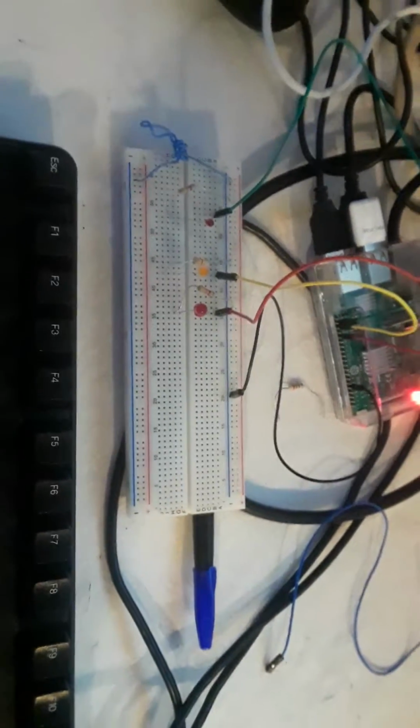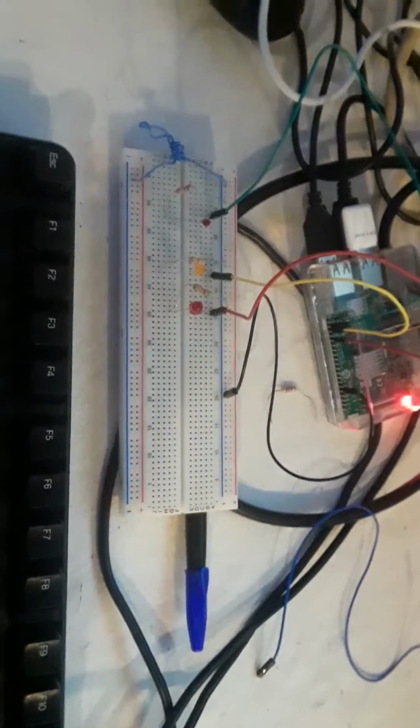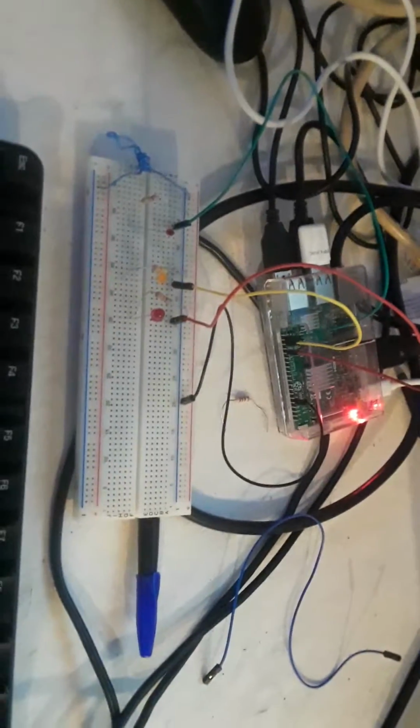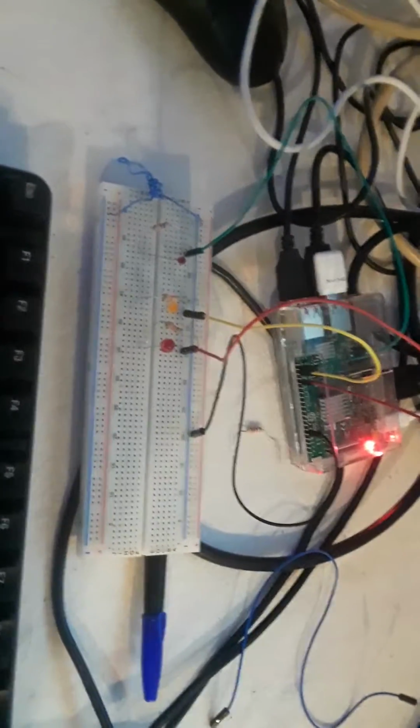Okay. Now, just for comparison, I'm going to give one of them a logic low, but it's going to be the longest one. Okay, yeah, that rainbow. 1, 10, okay, and then 1, 1, 0.